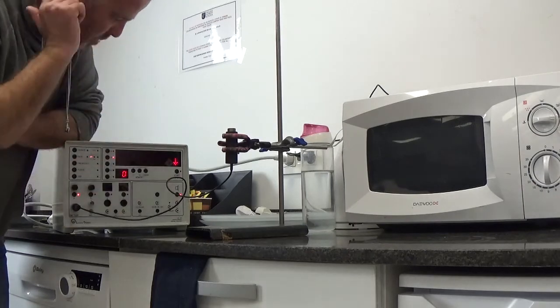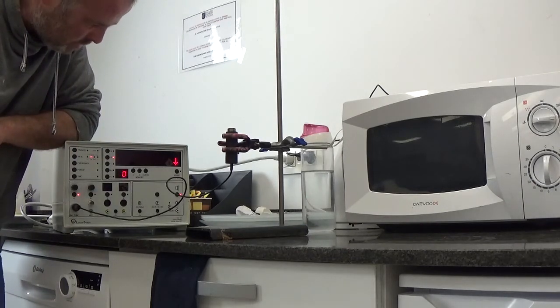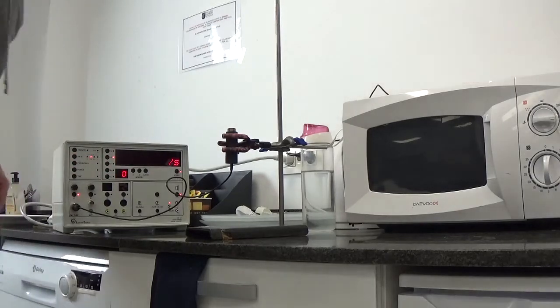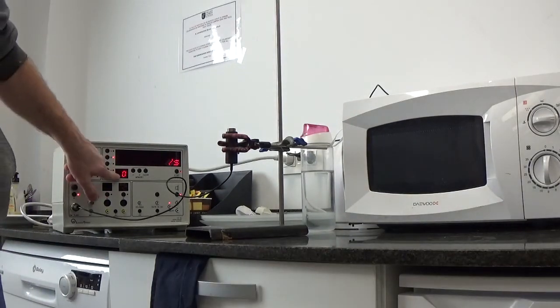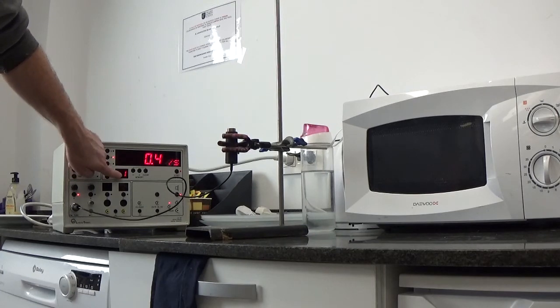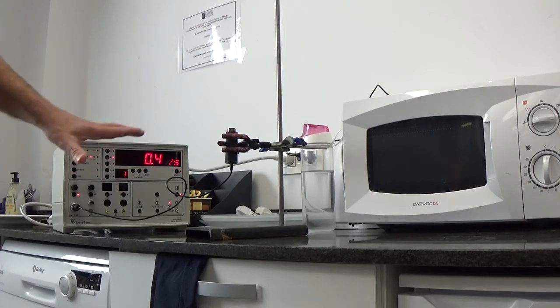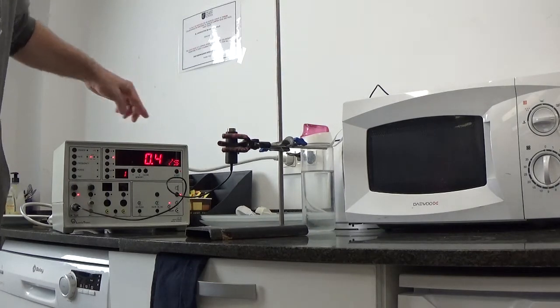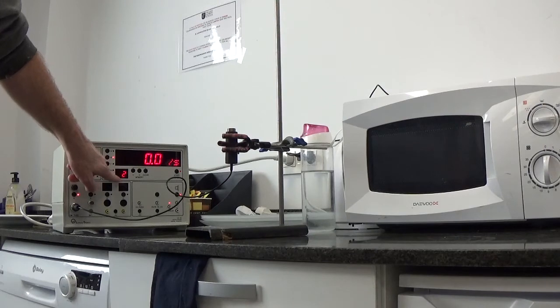I'll turn on the loudspeaker so you can hear the clicks, and I'm going to start. Now, nothing's going to happen at first until we've got up to the first 10 seconds time period. So it's counting how many counts. After the first 10 seconds, on average we had 0.4 per second. Need to write that down.